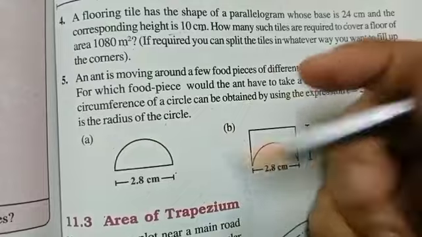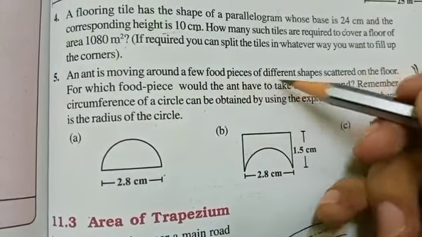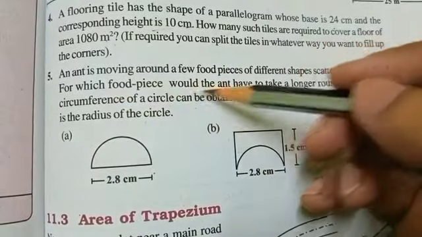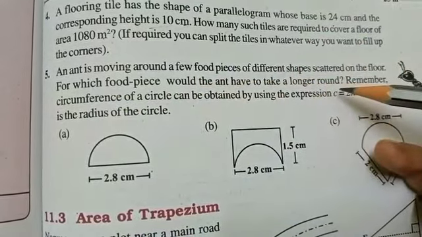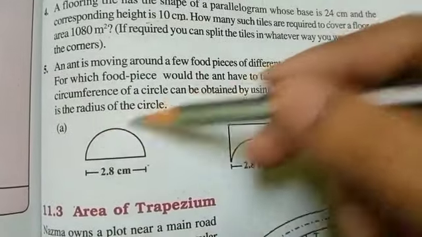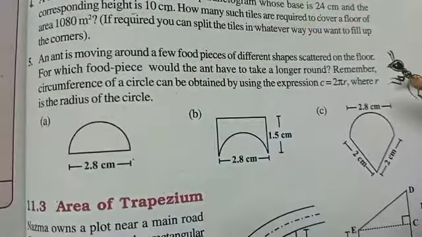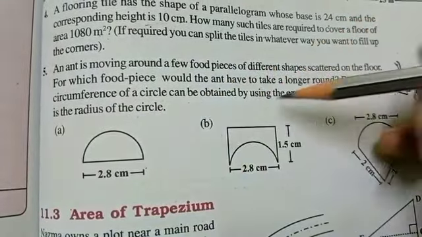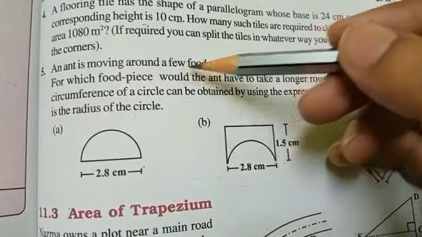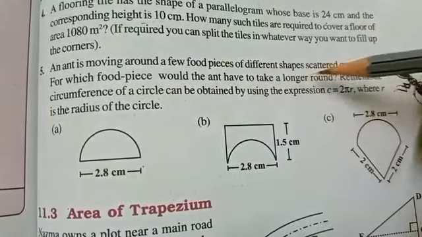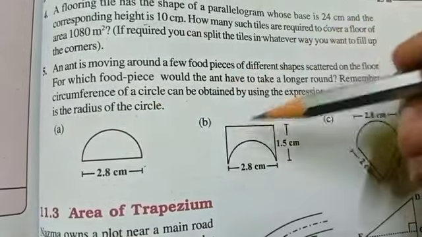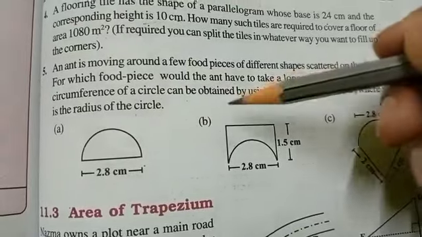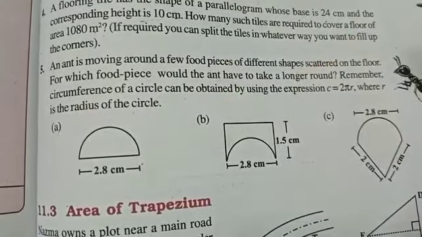Now in question number 5, an ant is moving around a few food pieces of different shapes scattered on the floor. For which food piece would the ant have to take a longer round? That means here 3 figures are given, A, B, C. The ant is moving to find its food. So which figure will take a longer round? It is asked which food piece would the ant have to take a longer round. That means whose area is larger. So you have to find the area of all the figures one by one. Then you have to see whose area is more.